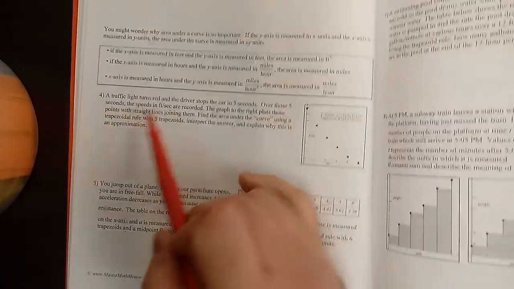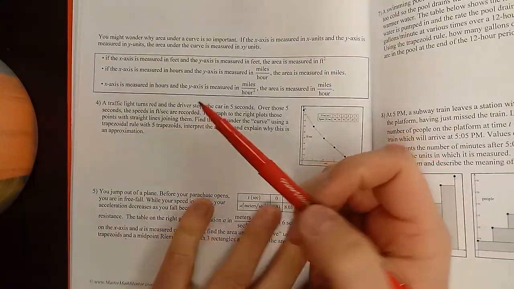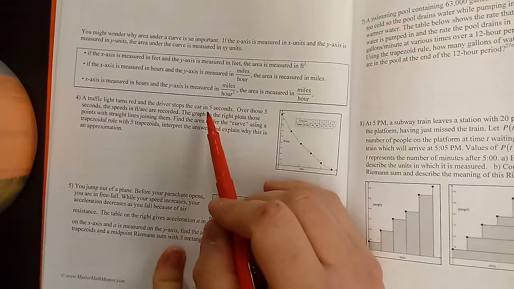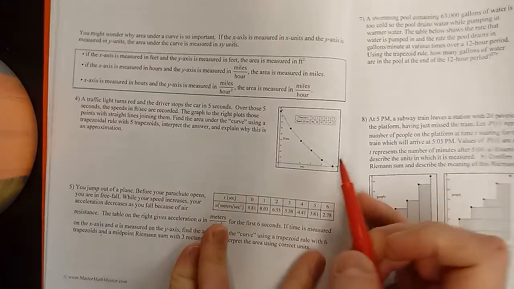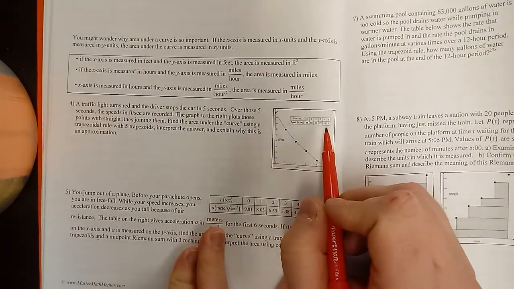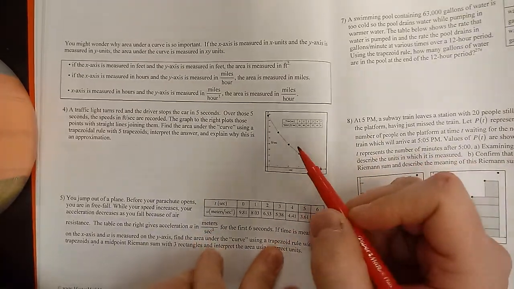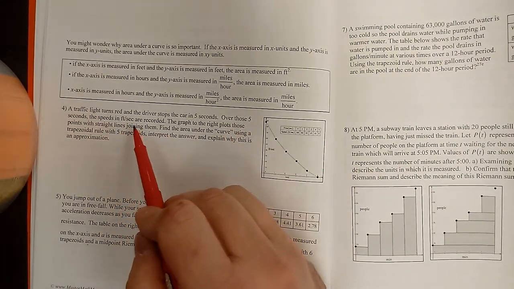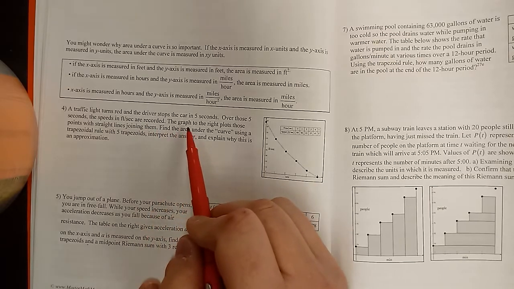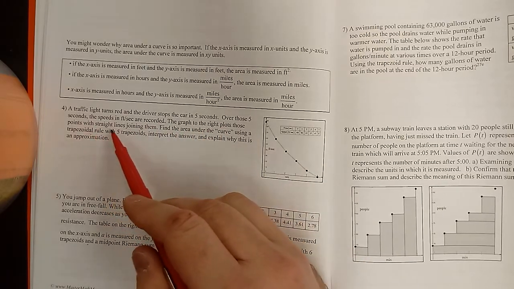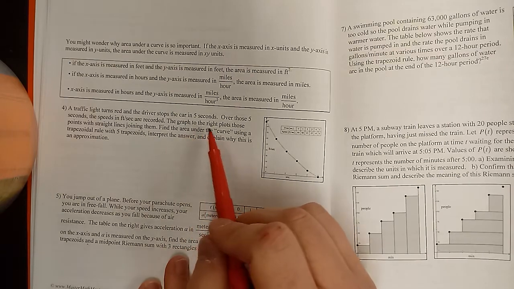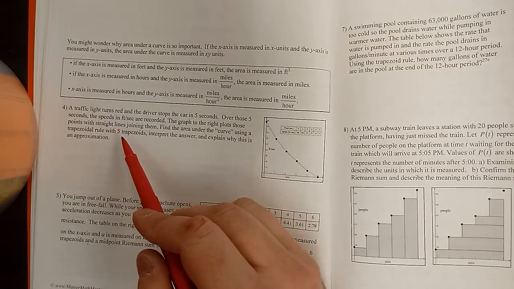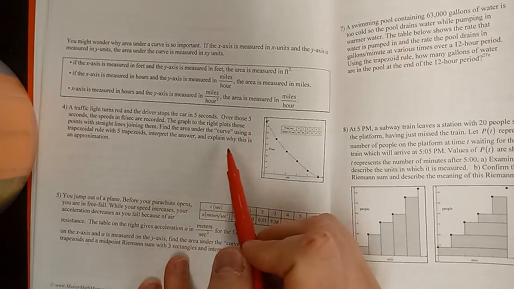I'm on page 179. A traffic light turns red and the driver stops the car in 5 seconds. So here's the graph of that. There's a table, and I'll read these numbers as I go through since they're kind of hard to see. Over those 5 seconds, the speeds in feet per second are recorded. The graph to the right plots those points with straight lines joining them. Find the area under this quote-unquote curve using a trapezoidal rule with 5 trapezoids. Interpret the answer and explain why this is an approximation.